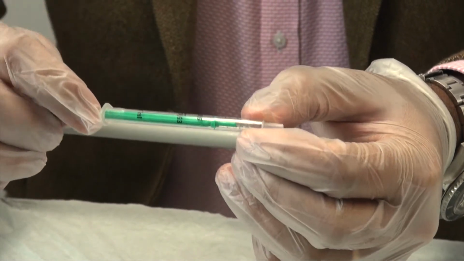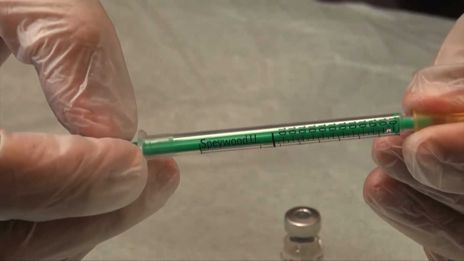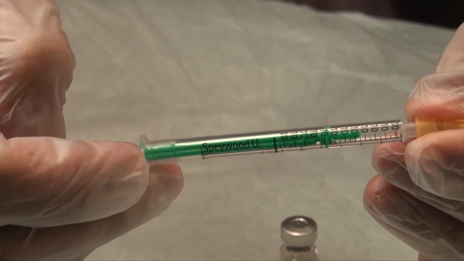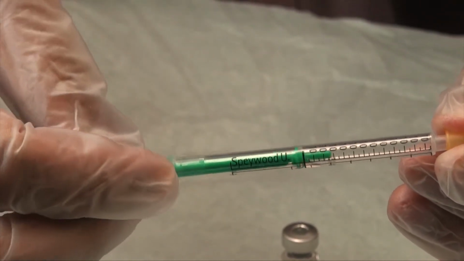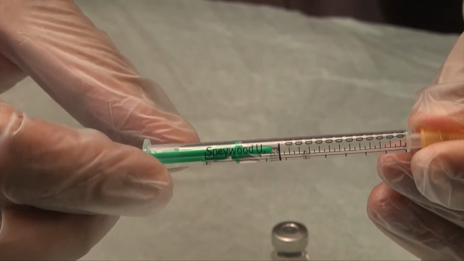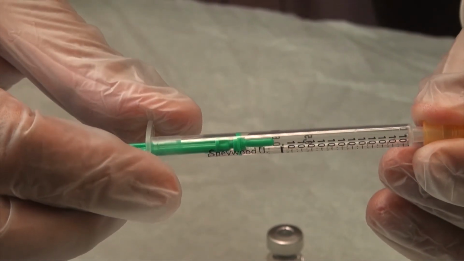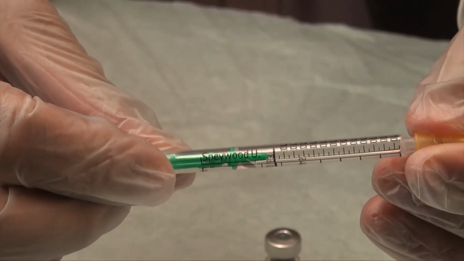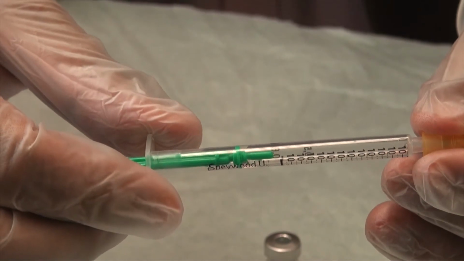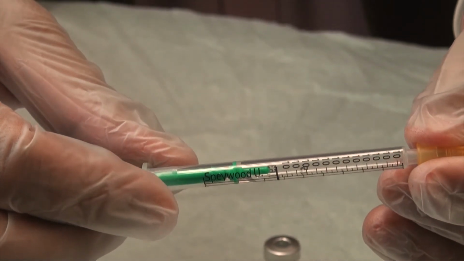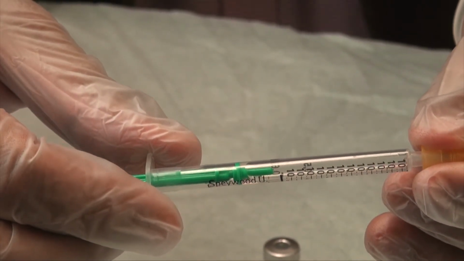But as you can see, if you zoom in on this, and I remove the plunger, it has a large bar marking at 0.63 mils.